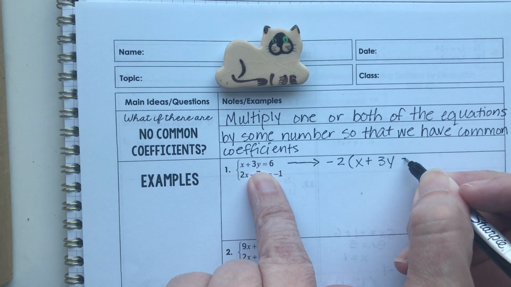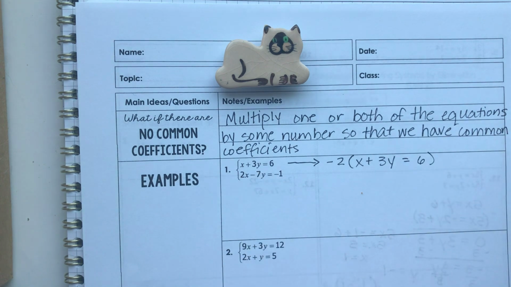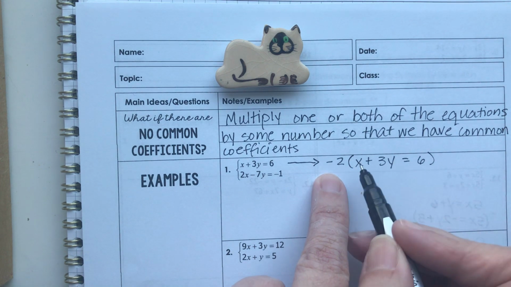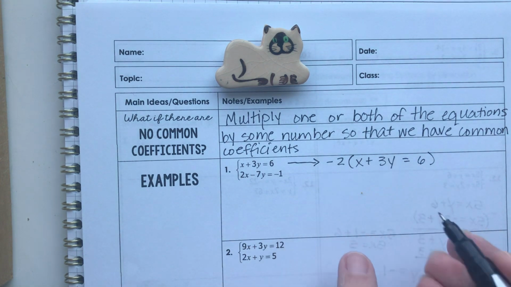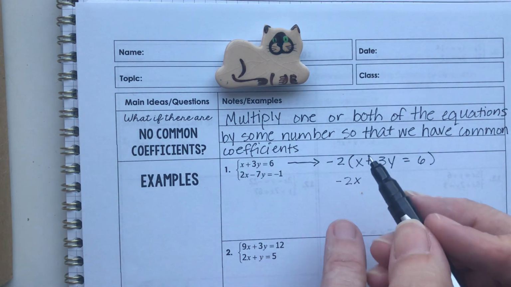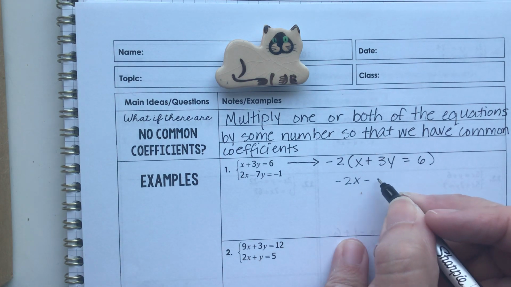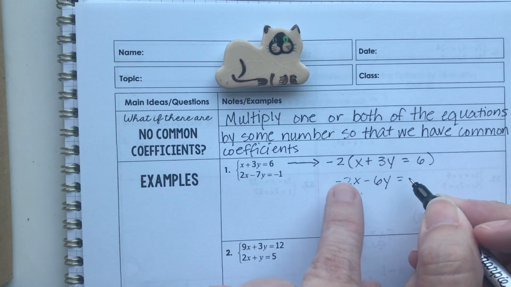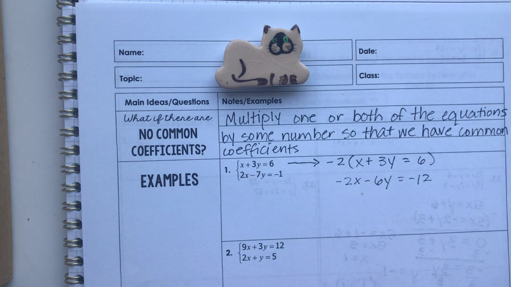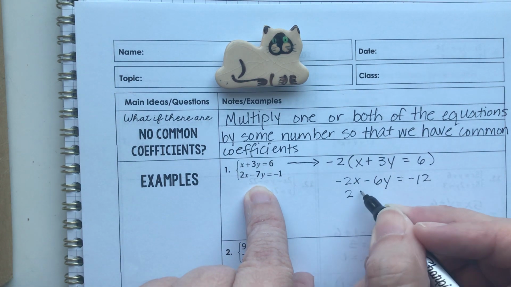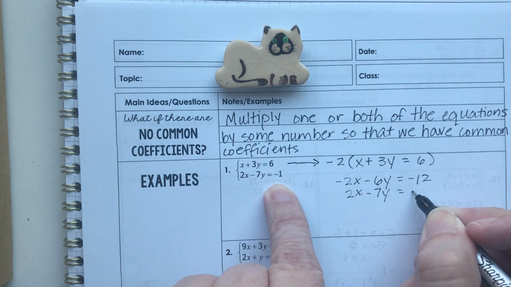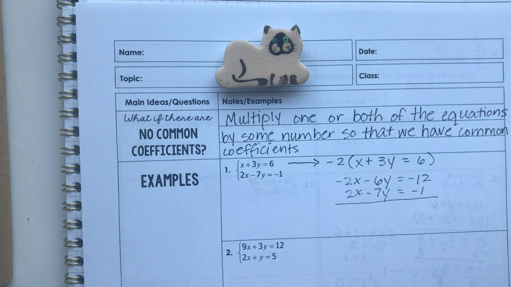x plus 3y equals 6. Okay, so this looks a little different than how I usually write it. But we're just saying we're going to multiply this entire equation by -2. Well, what that's going to give me is -2 times x, -2x, -2 times 3y is -6y, and -2 times 6 is -12. Okay? Now let's bring down this other equation. And so we have transformed one equation. We're going to leave the other equation the way it is because everything is going to work out.